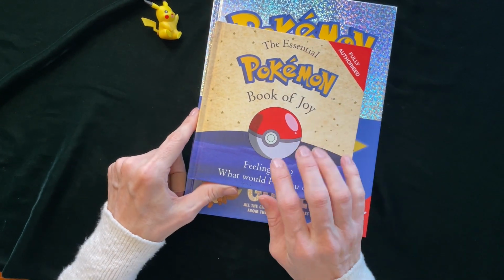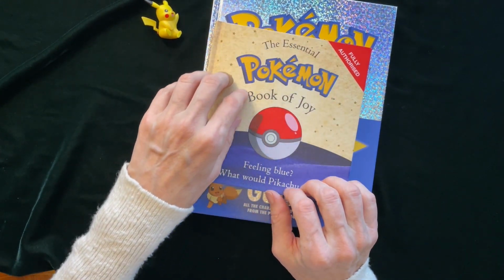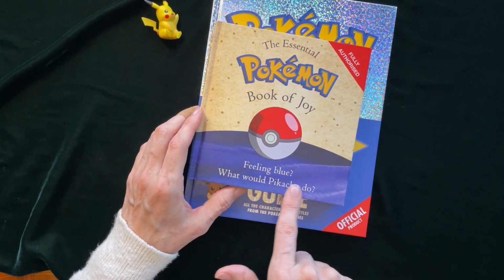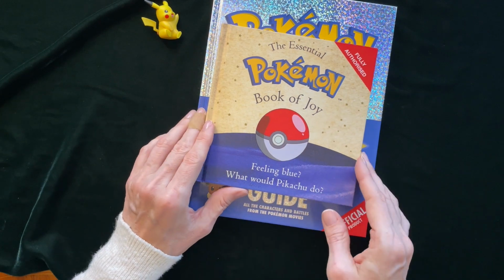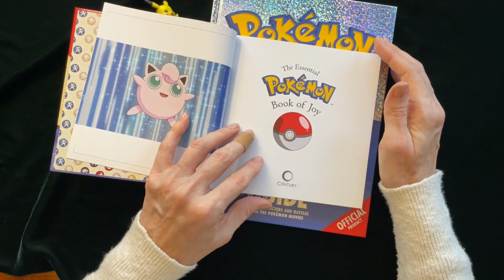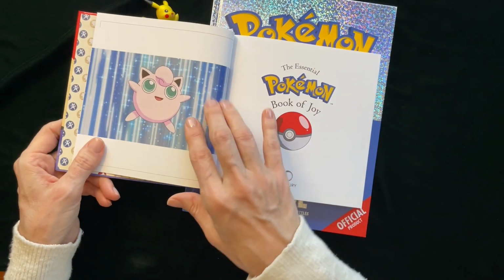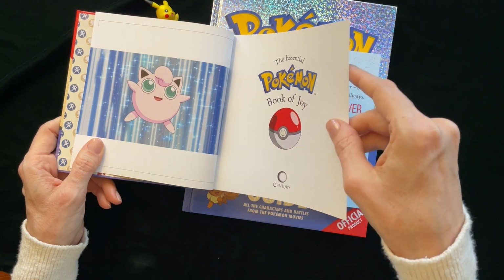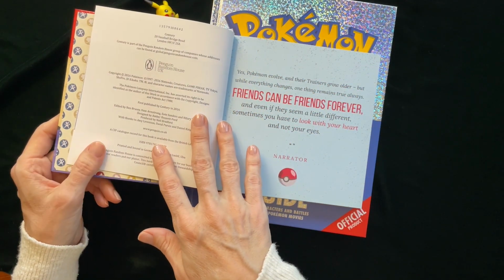Here's our second Pokemon book. We've actually read this one together in the study before. It's the Pokemon Book of Joy for when you're feeling blue. And there is Jigglypuff, who sings a lullaby that puts everyone to sleep.